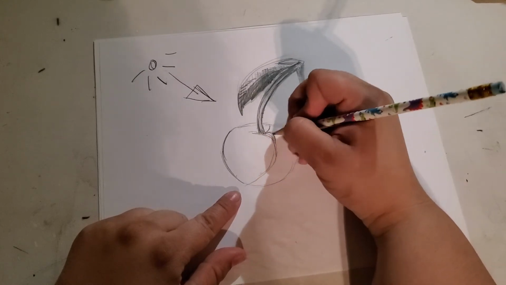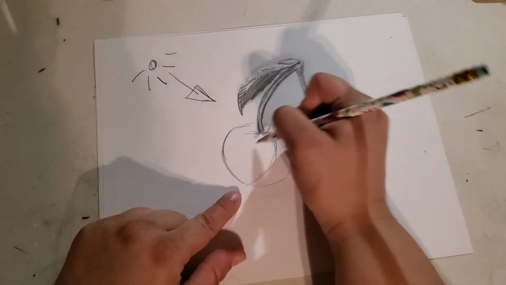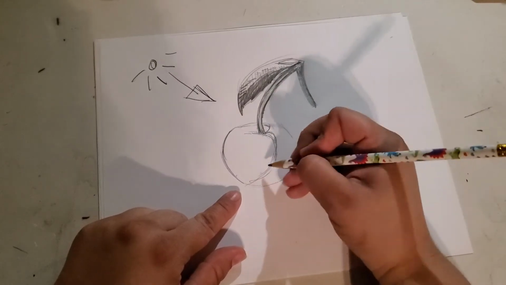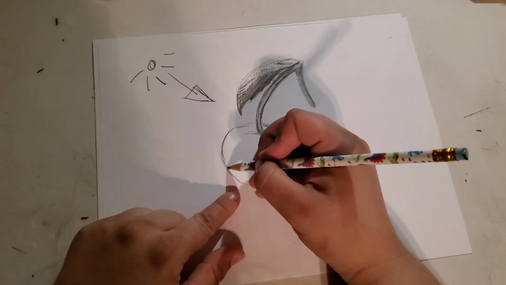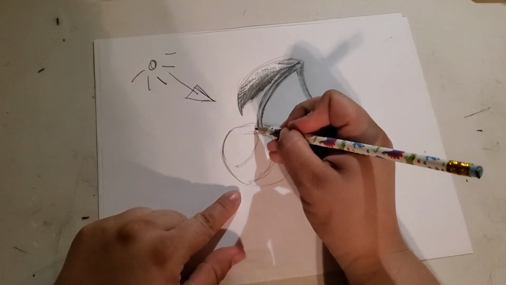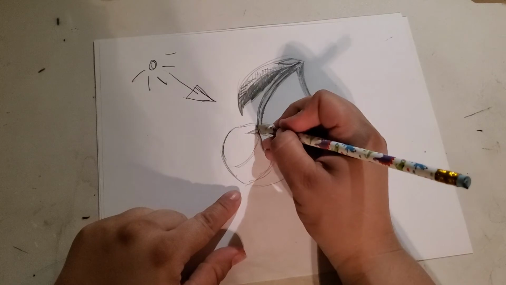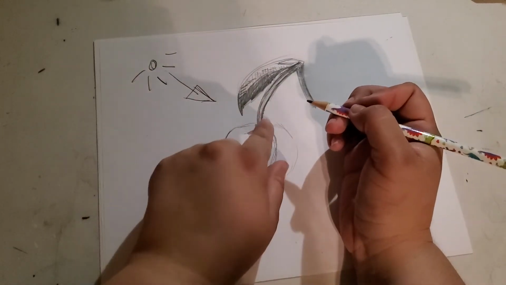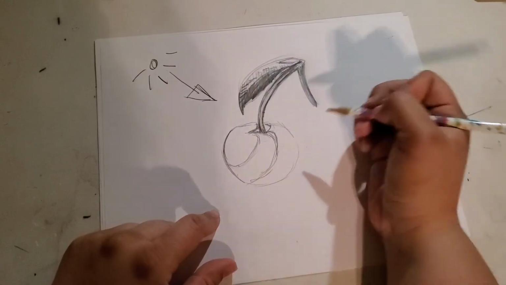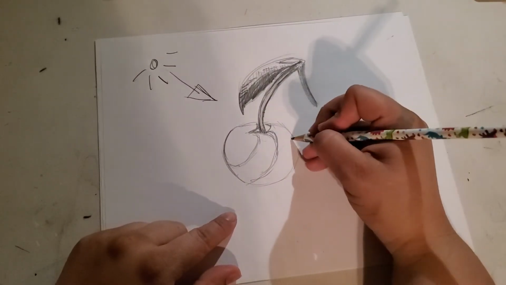So I'm going to bring this up and back down because we want to remember that there's a curve at the top of the cherry. Up and back down. And this is where that terminator line is going to be. You're also going to want a secondary line right around here for your midtones. Keep that curve following the top of your fruit. And you could draw the cherry if you want, that's up to you, but I want you to try and draw something a little more complex.